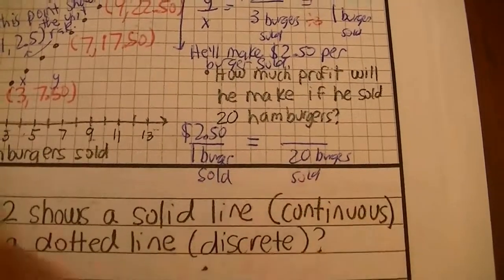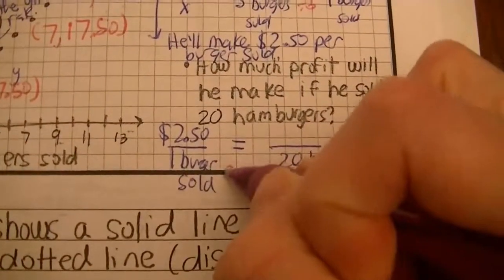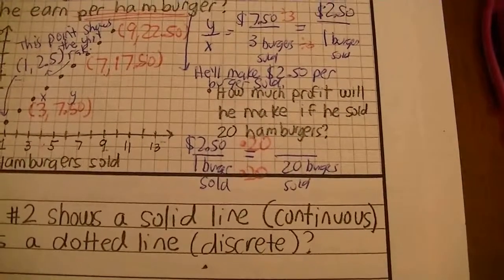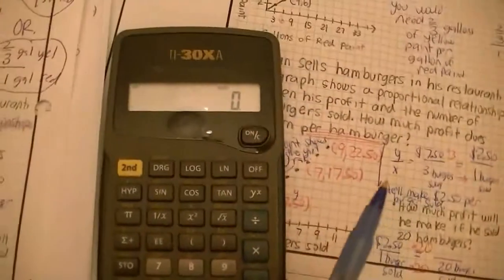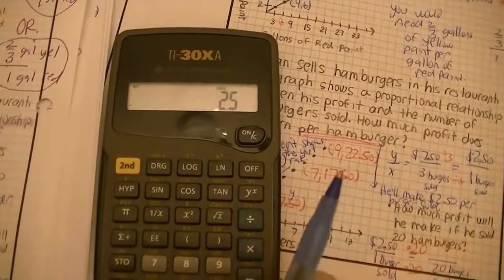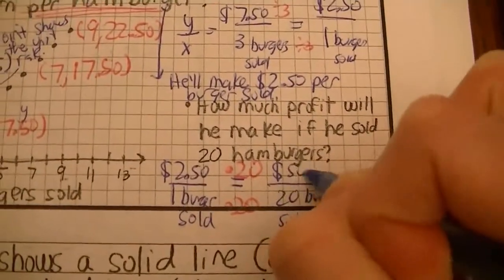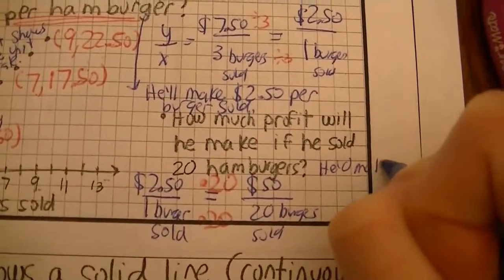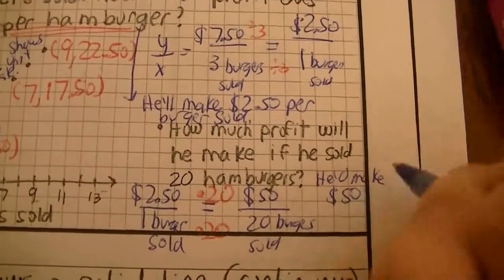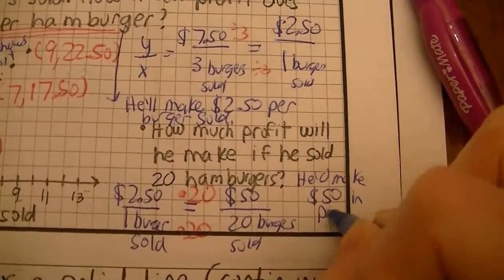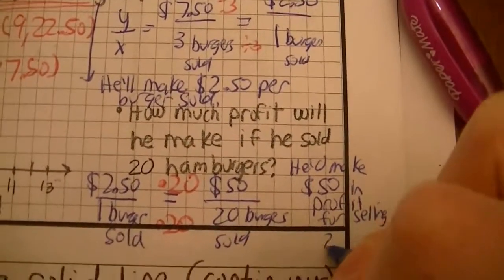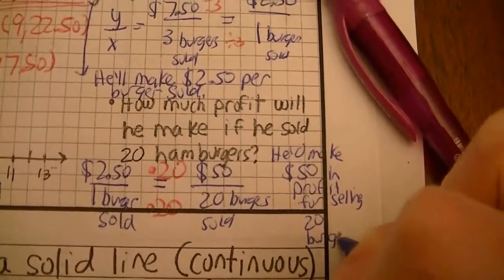So to go from 1 to 20 using multiplication or division, we had to multiply it by 20. And so you have to multiply the numerator by 20. So 2.50 times 20 is 50. So he'd make $50 in profit for selling 20 burgers. Okay.